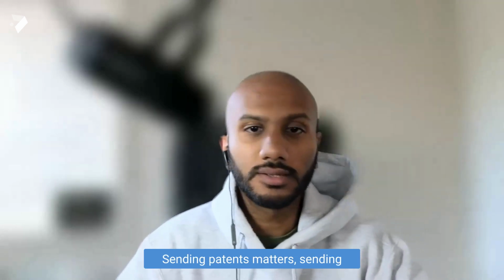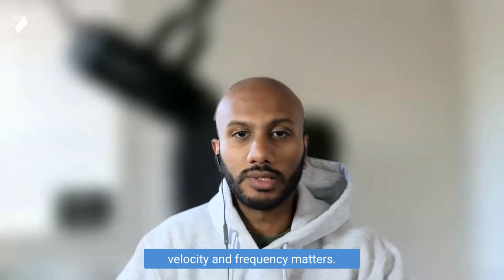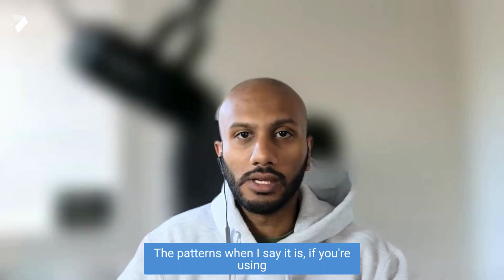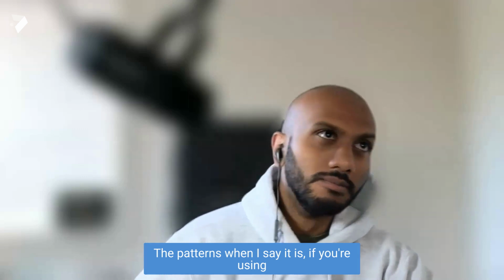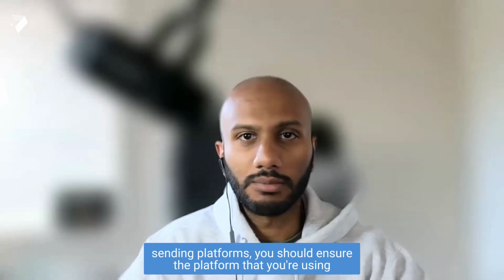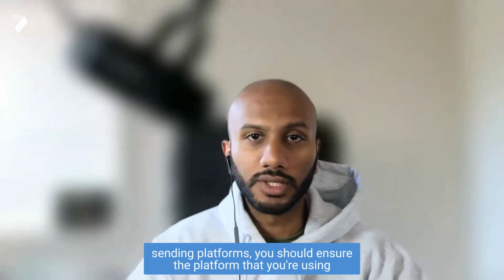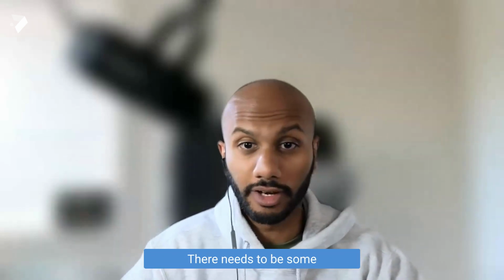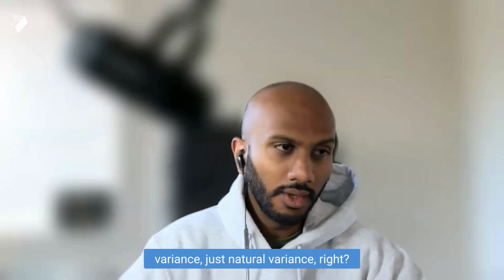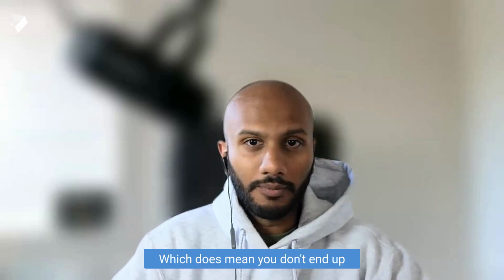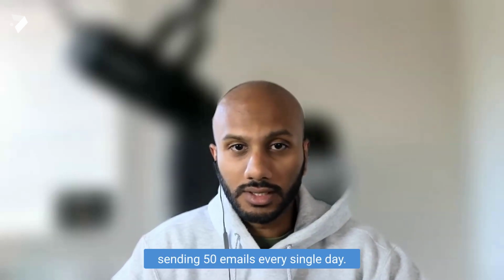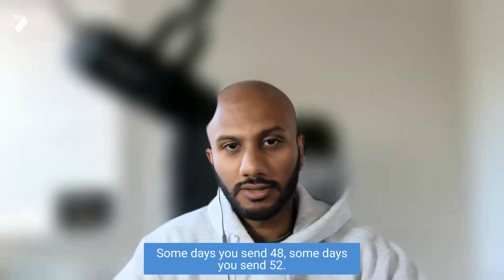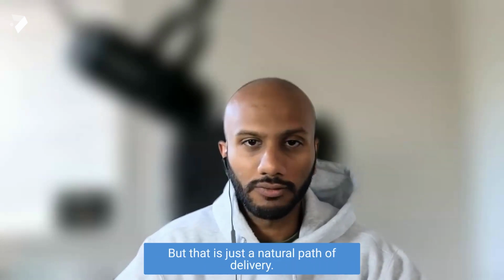Sending patterns matter. Sending velocity and frequency matter. If you're using sending platforms, you should ensure the platform is not doing 12:00, 12:05, 12:10, 12:15. There needs to be some natural variance, which means you don't send 50 emails every single day. Some days you send 48, some days you send 52, but that is just a natural path of delivery.